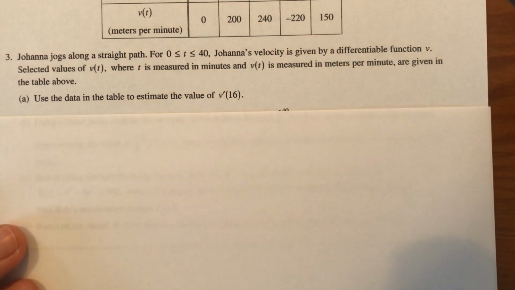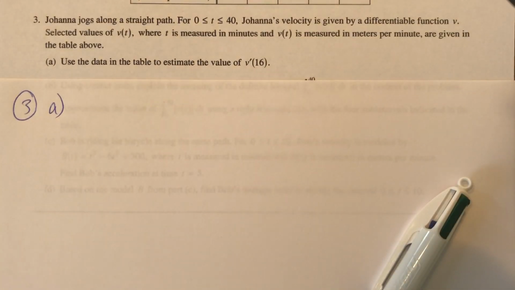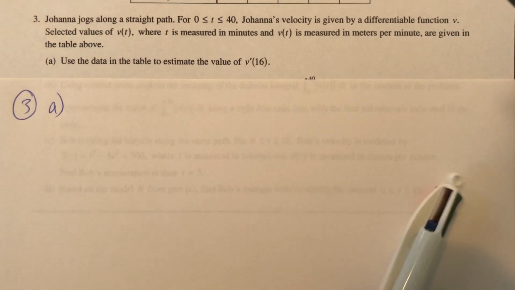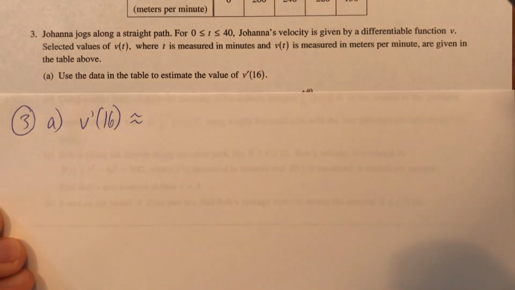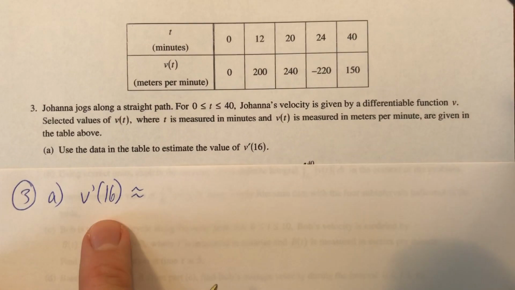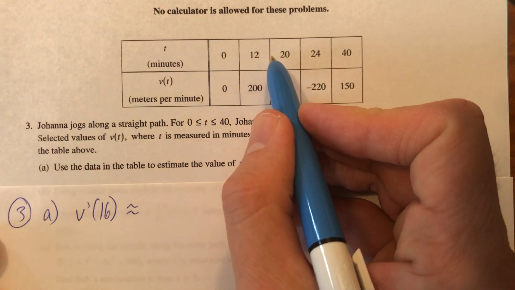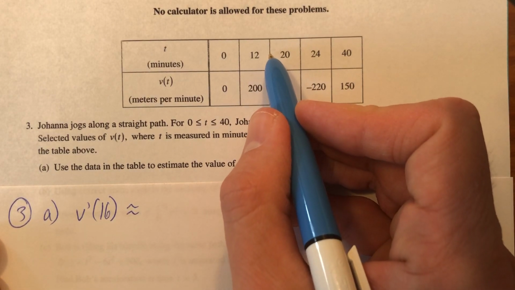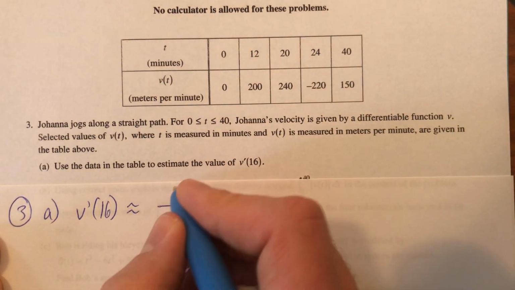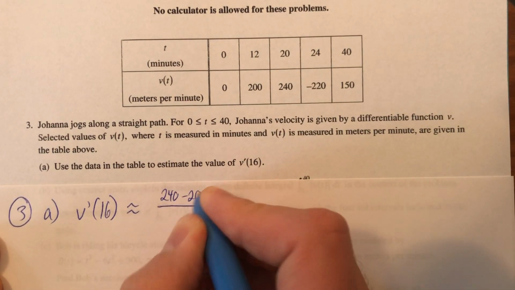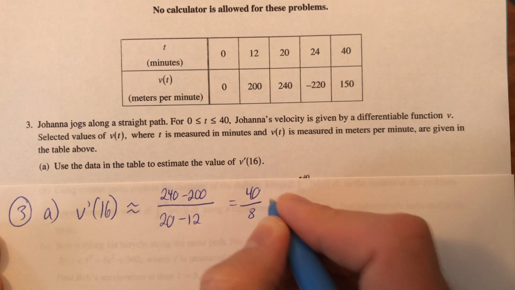Use the data in the table to estimate the value of v prime of 16. So here's number 3, part A. Well, since this is an estimate, I'm not going to put equals, I'm going to put approximately. And if I want to know the slope at 16, don't make it harder than it is, right? Where is 16? Well, it's in between 12 and 20, right? So 16 is around here somewhere. So if I want 16, I better find the slope between 12 and 20. So 240 minus 200 over 20 minus 12, and that's going to give me 40 over 8, which is 5.